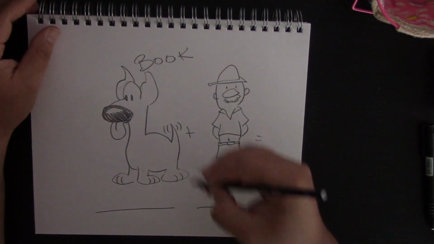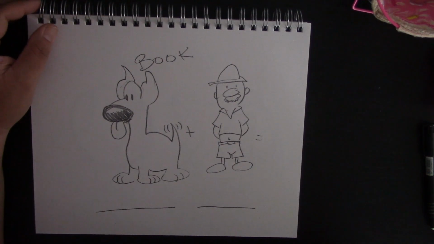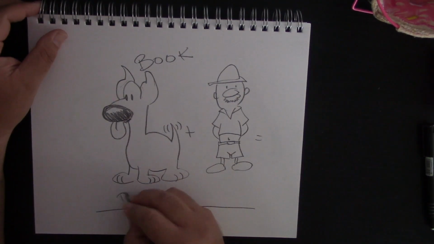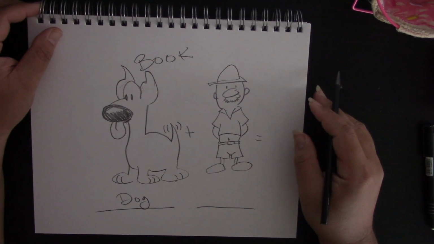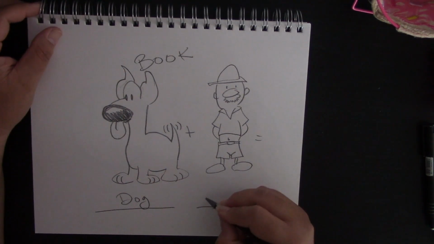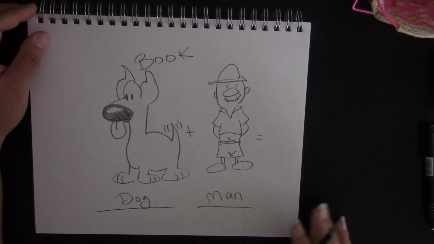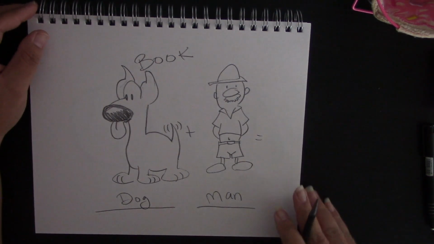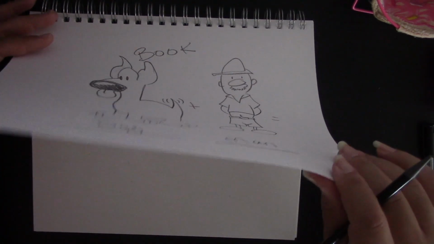So this is actually a pretty crummy picture, but it's supposed to be a dog. And this here is supposed to be a picture of a man. So my book, using this easy rebus, is Dog Man. Did you guys get that right? Kind of see what the idea is here with these rebus games.